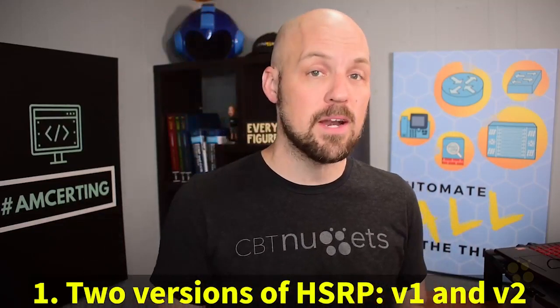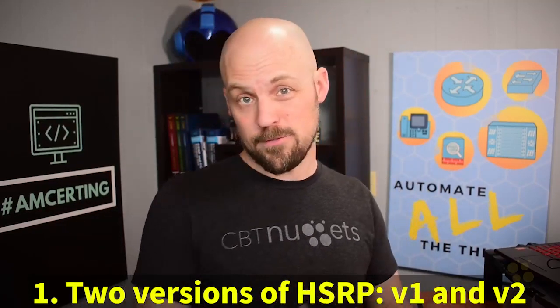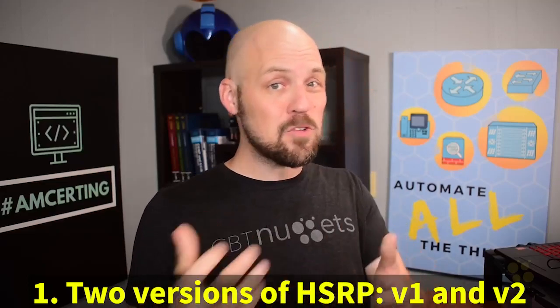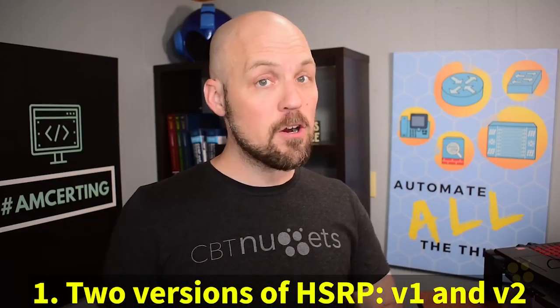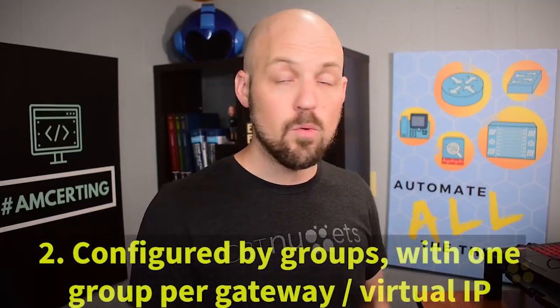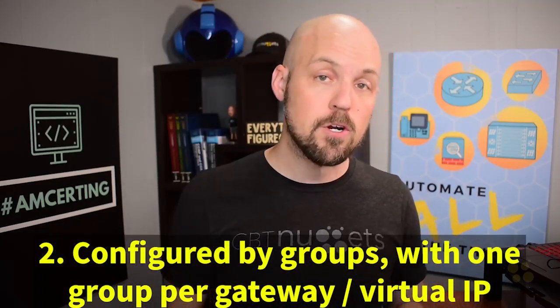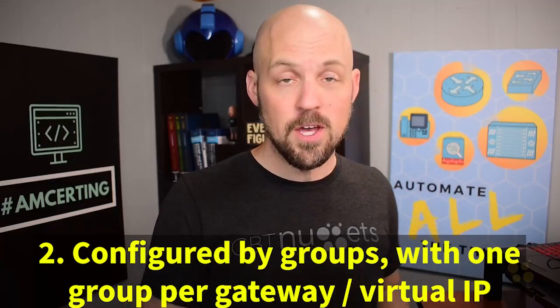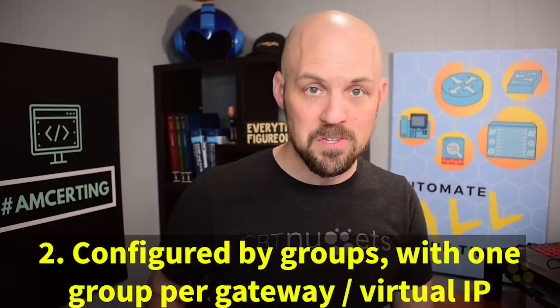So anytime we're thinking about HSRP, we need to think about the fact that there's version 1 and version 2. In most cases, they operate the same way, but there are some key differences. Second of all, we are configuring those in groups. We do recall that version 1 has 256 groups, version 2 has 4,096 groups. And it's one group per default gateway, by the way.